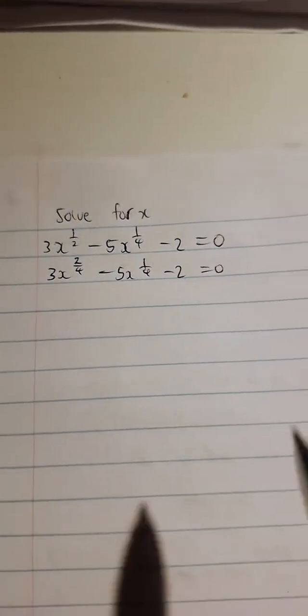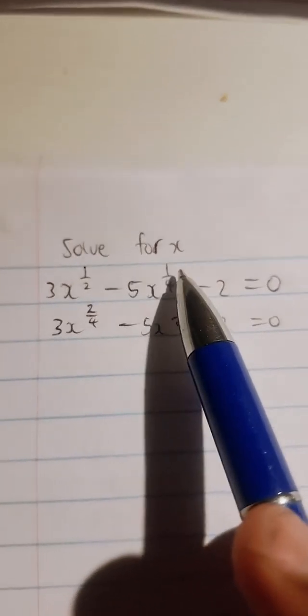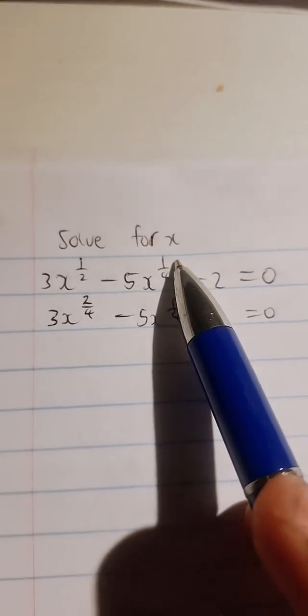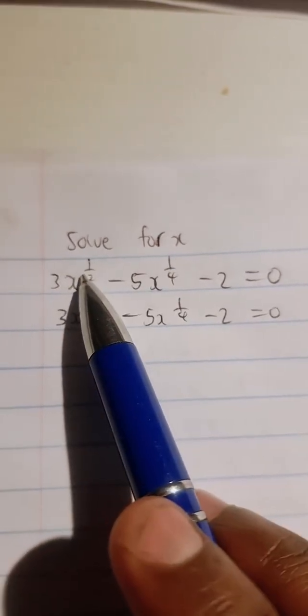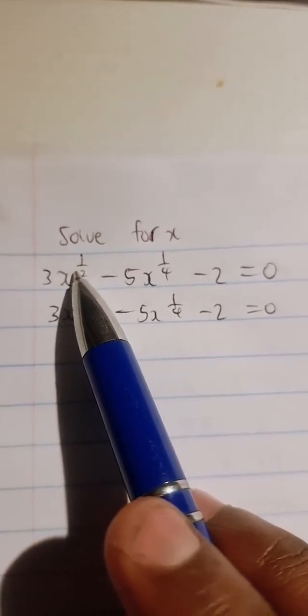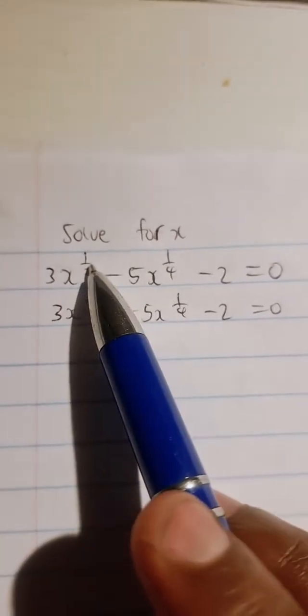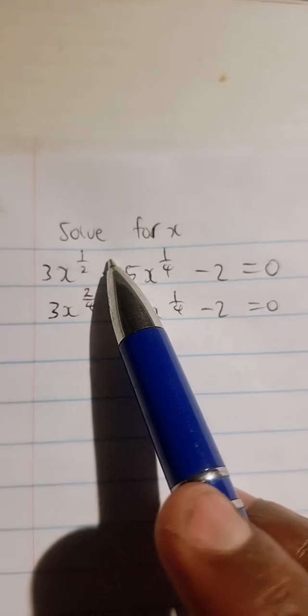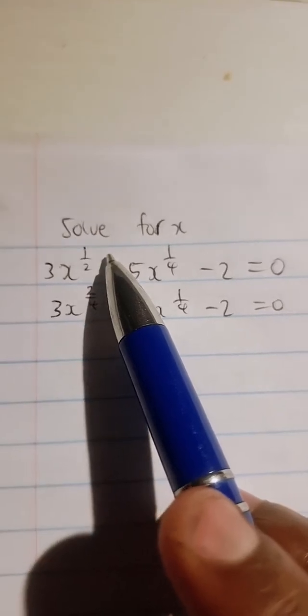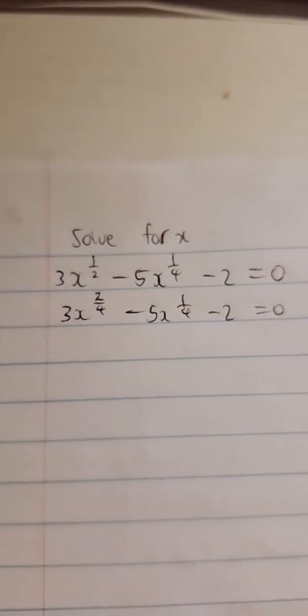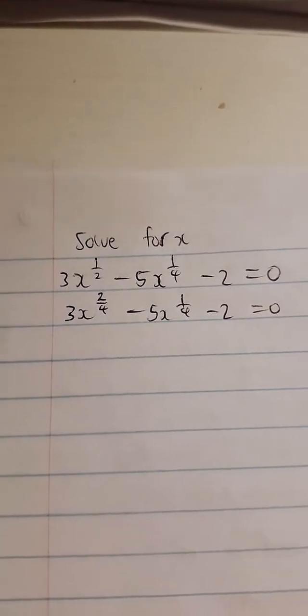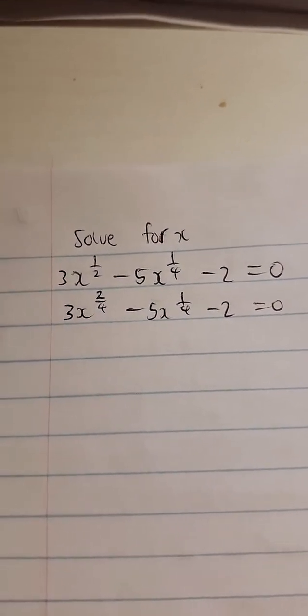This is a typical situation where if you multiply a quarter by 2, you will get a half, and if you divide a half by 2, you'll get a quarter. So hence we can rewrite a half as 2 quarters.